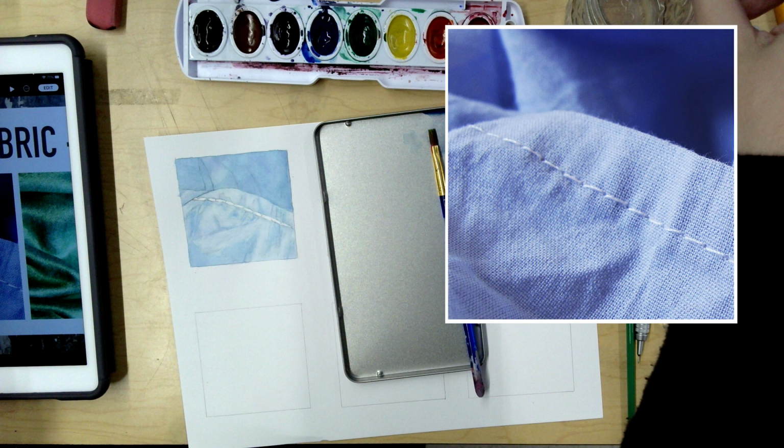And like with most things, the more you practice, the better you'll get. So I did just clean that up and push the darker over onto its own side a little bit there.